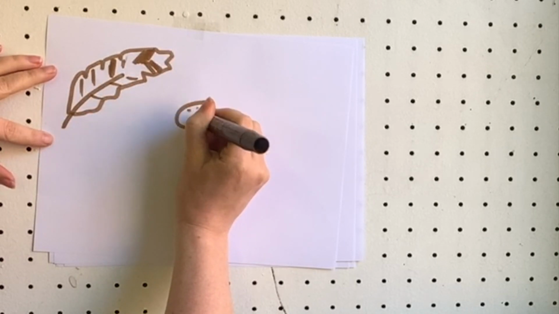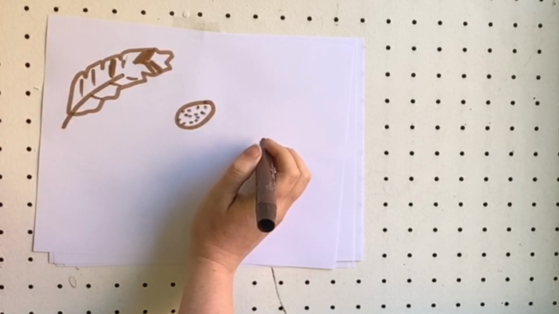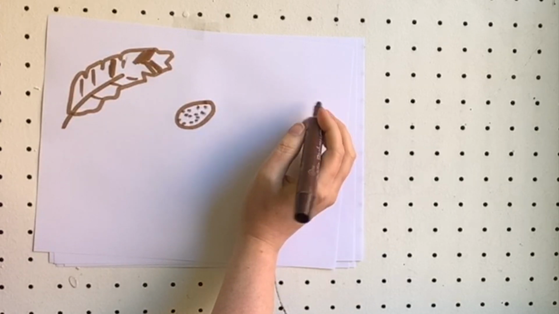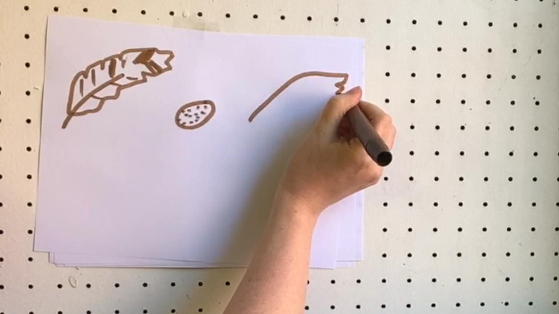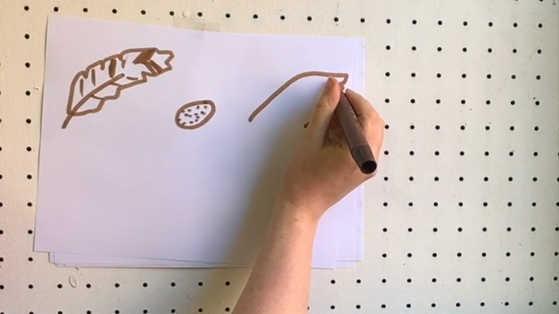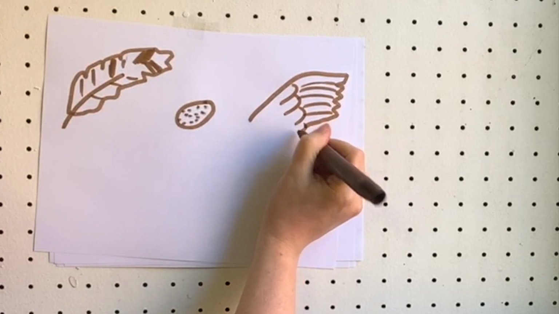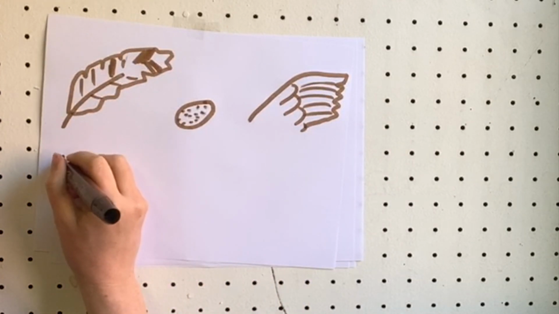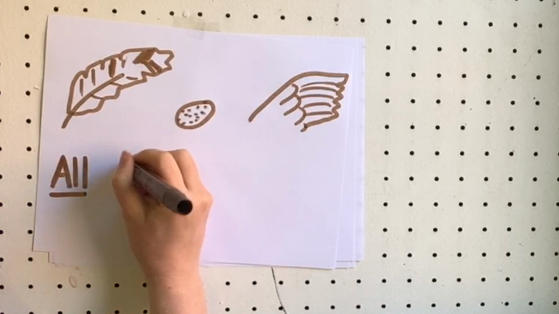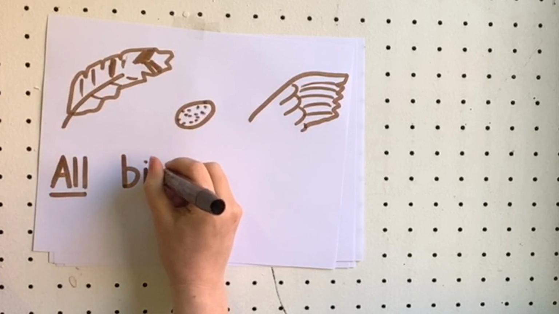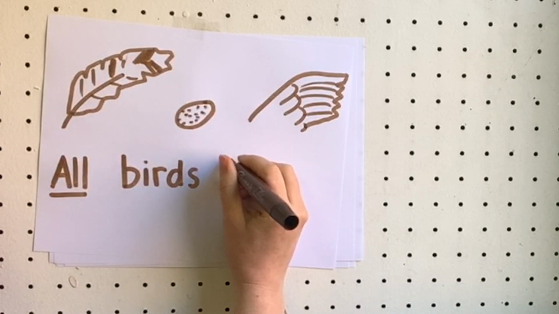Now, scientists try their best to be sure of information, but you can never be totally sure. So just try your best to show what you think. If you need to do some research, ask around or watch something or read something, that's fine too. I'm pretty sure that all birds have wings. I can't really picture having feathers without having wings. Now I'm going to start with that scientist's word, all. Your next page should start with all and tell me what's true about all of your group of animals.